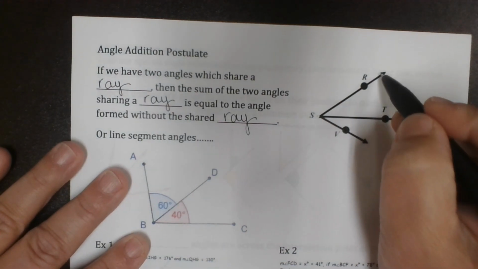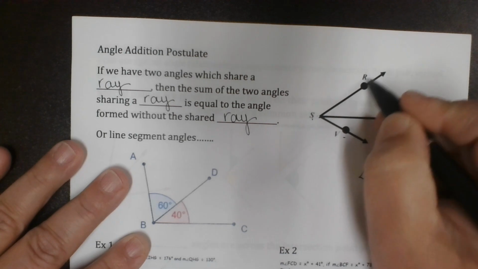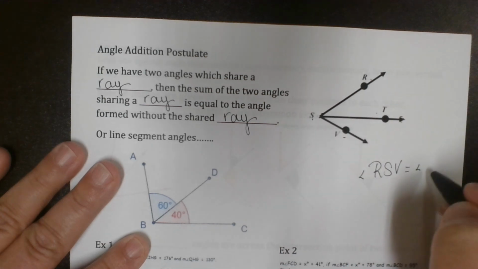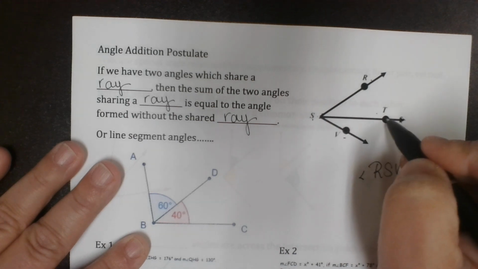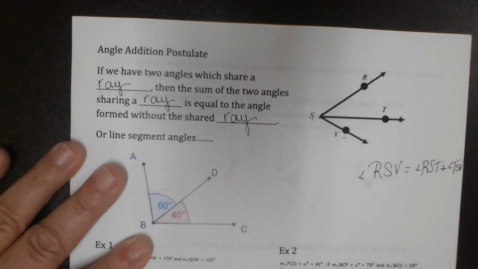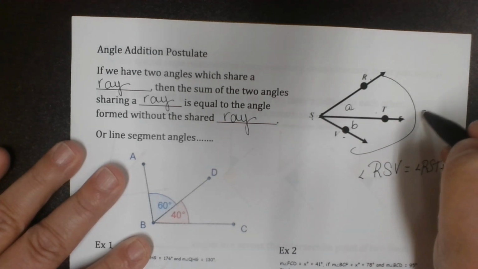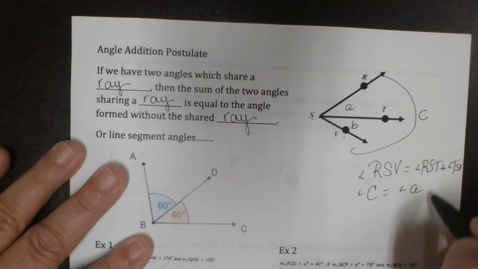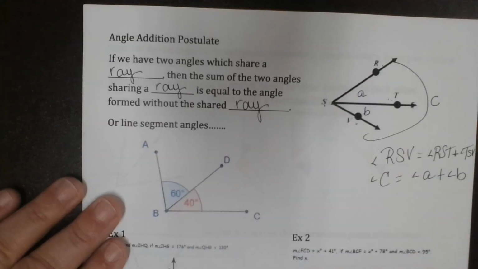So I got this big angle, RSV. That's the big angle. That's equal to the little angle, RST, plus this other little angle, TSV. So I can call this angle A, angle B, and this big angle out here, we'll call it C. So angle C is equal to angle A, this angle, plus angle B, this angle. Get the whole angle. All right?